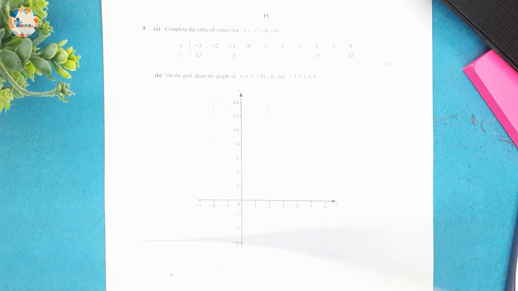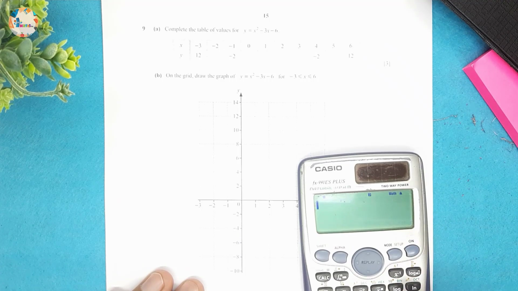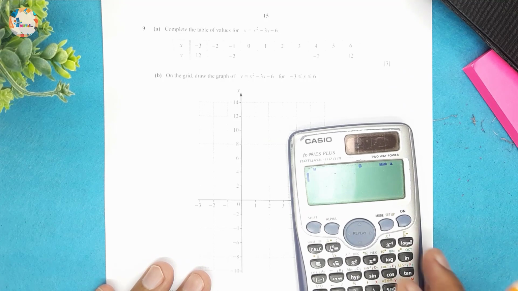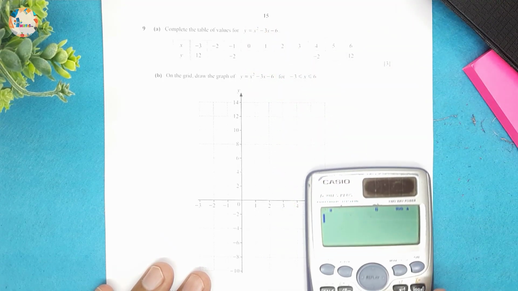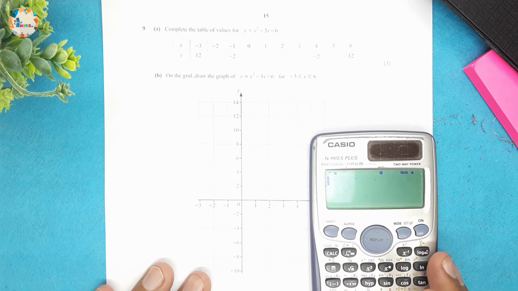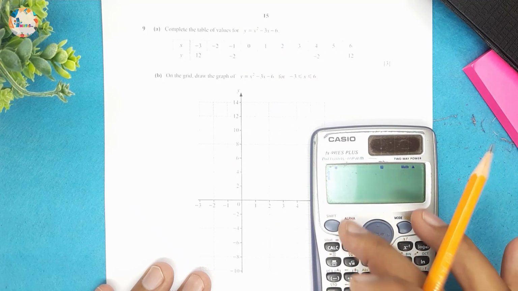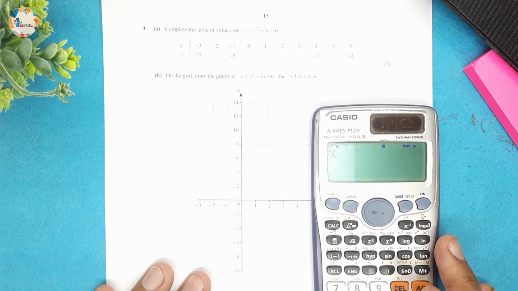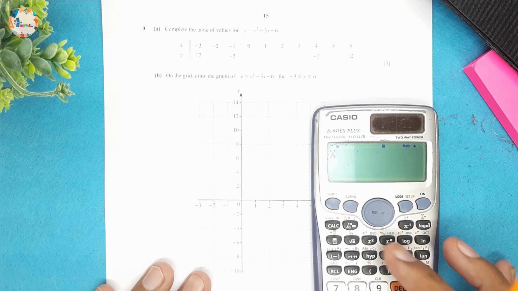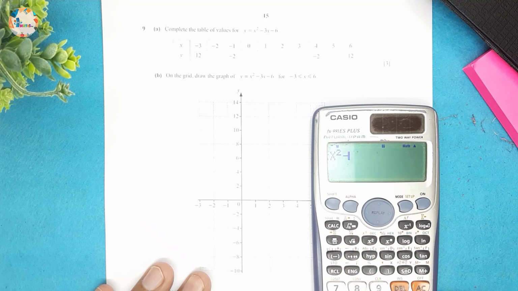Now next, question number 9, this function graph, basically complete the table of values. For that, the easiest way is to type this equation on your calculator. So I will be typing alpha x, this button I'm showing you. So alpha x squared minus 3 times x, which is this one, and minus 6.